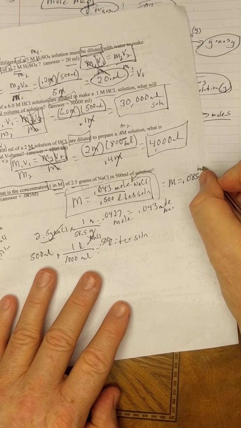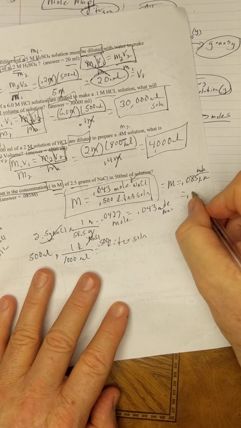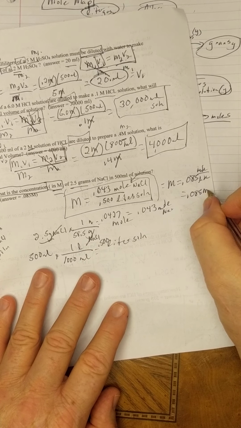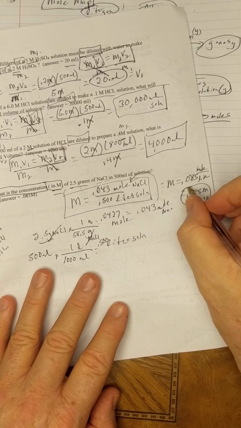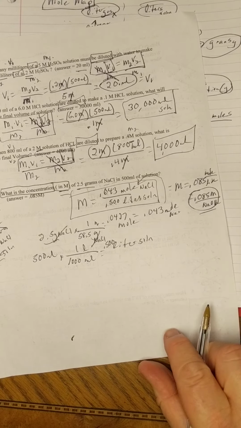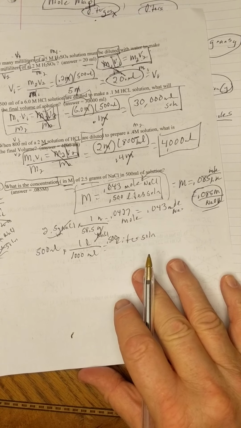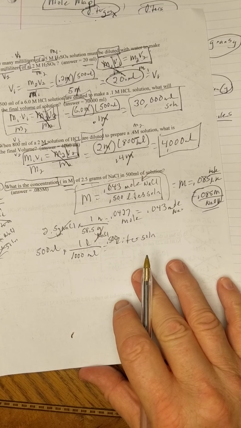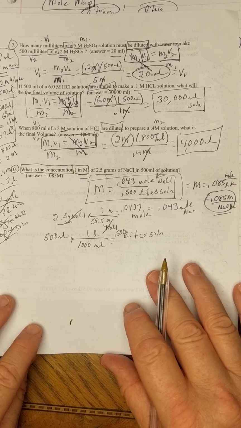Now I could say moles per liter. Now I can just define that as 0.085 big M for shorthand. So if I was making a bottle of this for class, I would label my bottle. And if you see other bottles in class, you'll see them all labeled with big M's because they're all standardized for concentration. All right, and that is how you do this worksheet.